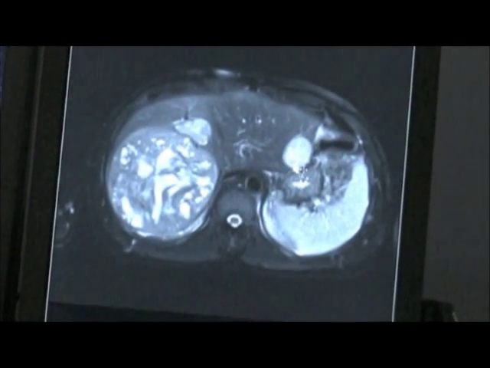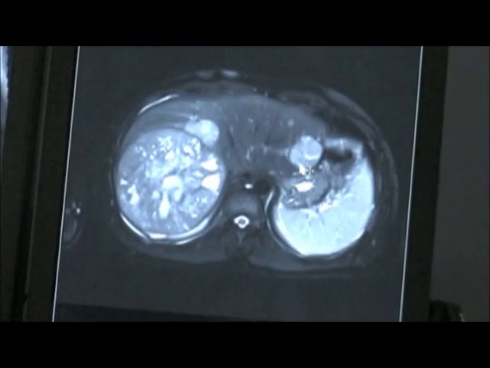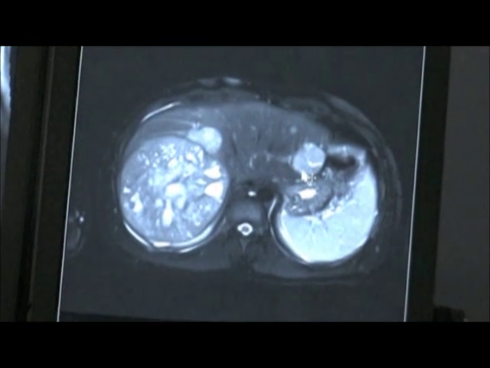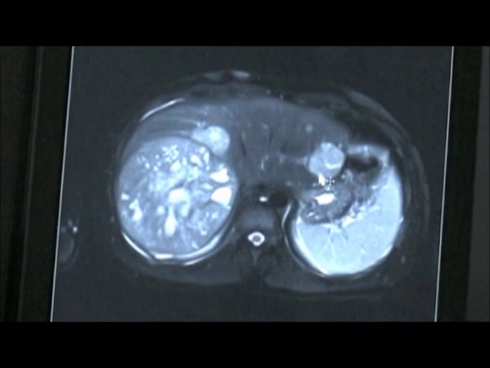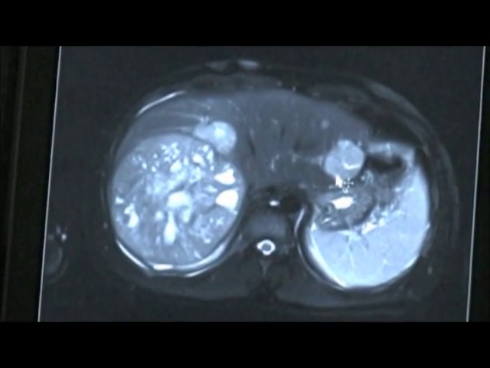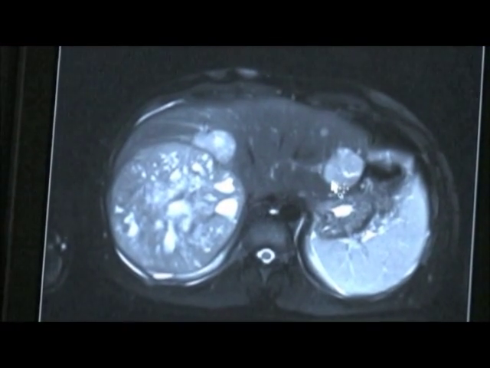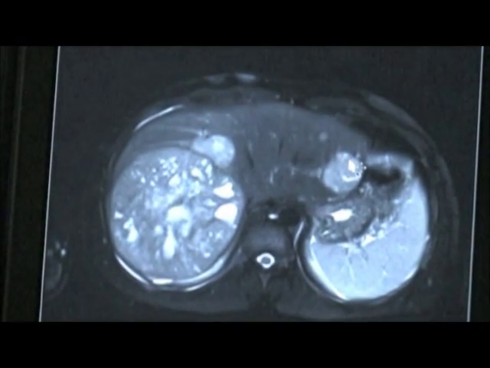So I describe these as moderate in signal intensity. So these are not low signal intensity, as we'd anticipate, or minimally high in signal intensity, as we'd anticipate for typical lesions of hepatocellular carcinoma, typical lesions of FNH or adenoma. These are moderately high in signal intensity on T2.